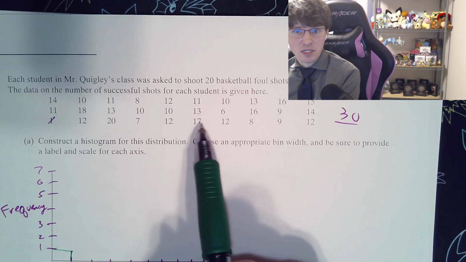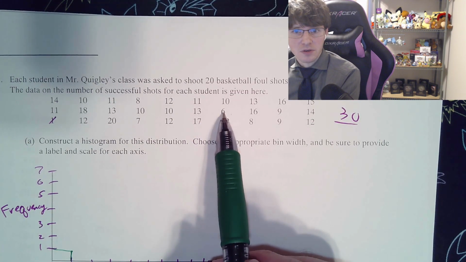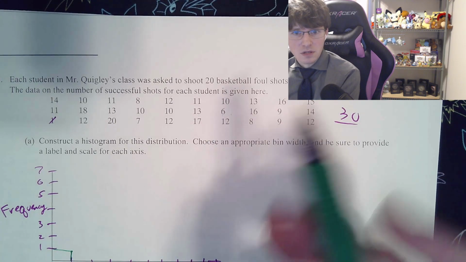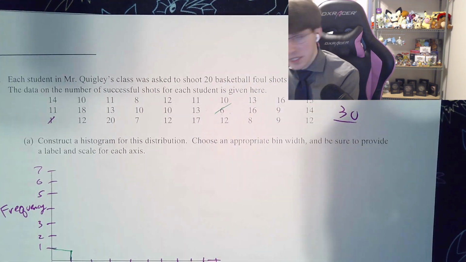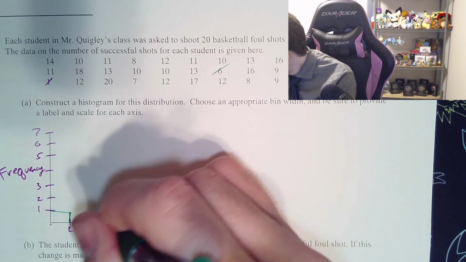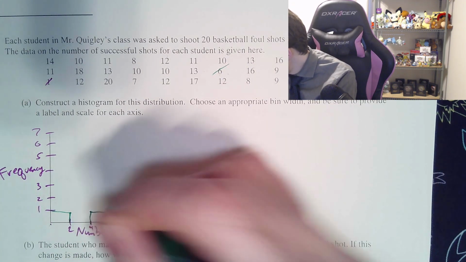How many had 5 or 6? There was the 1 here. I don't think there were any other 6s. Doesn't look like it. So we can go ahead and cross that 6 off there because we have our one little height right here going right there.